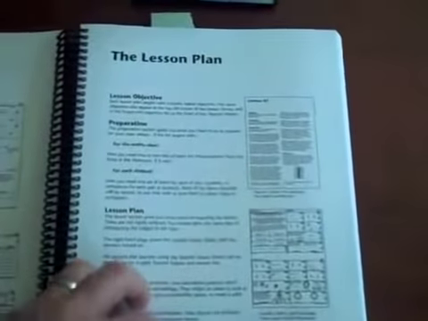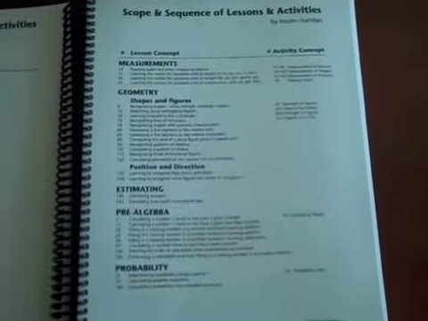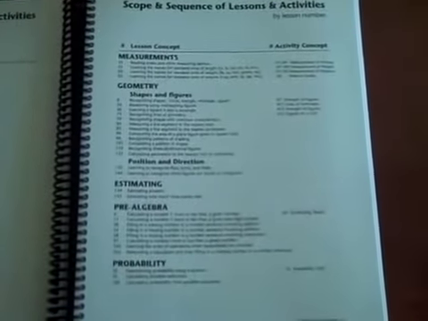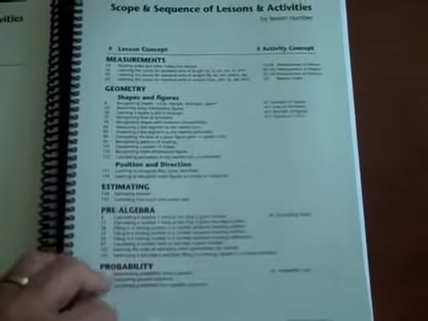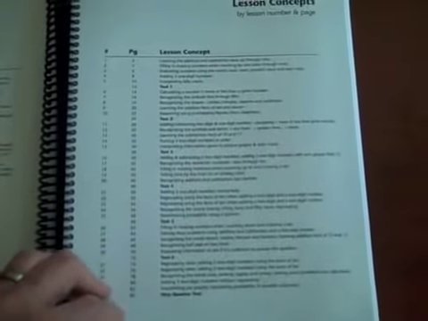At the beginning of the Teacher Edition, we explain how the curriculum works. Then we provide a list of scope and sequence, meaning the objectives of the day. Here they are grouped by topic, and then they're provided in sequential order as the year progresses.